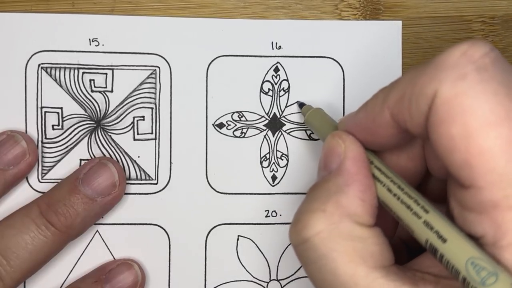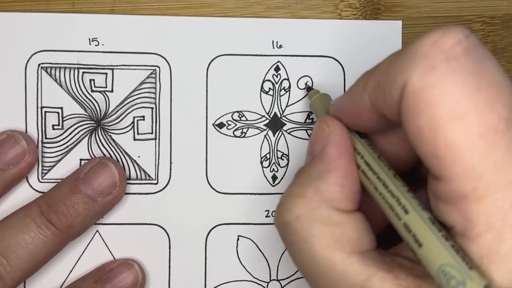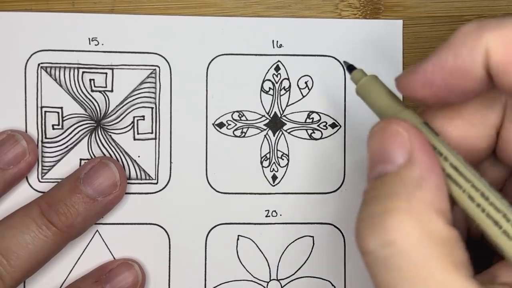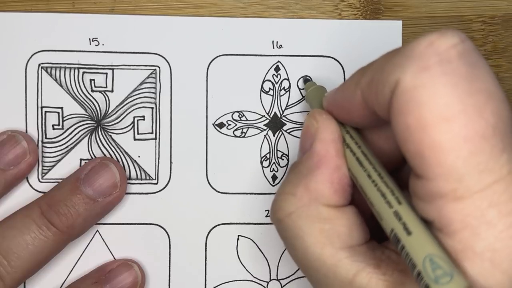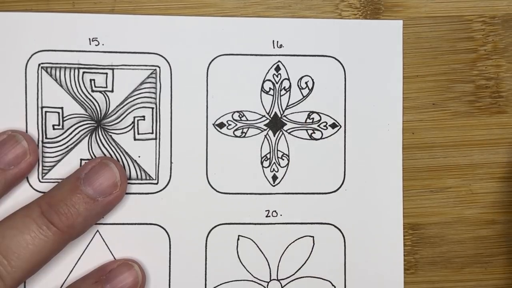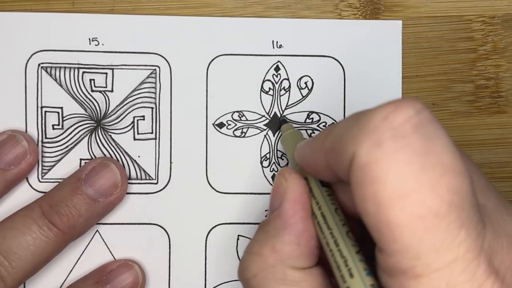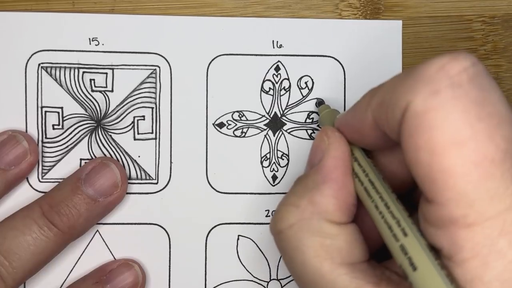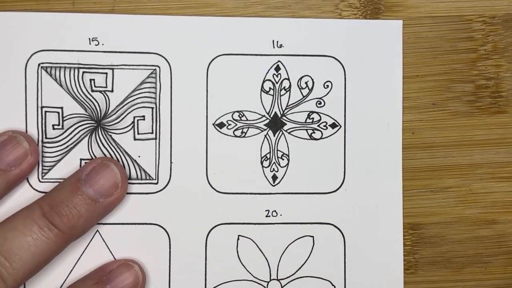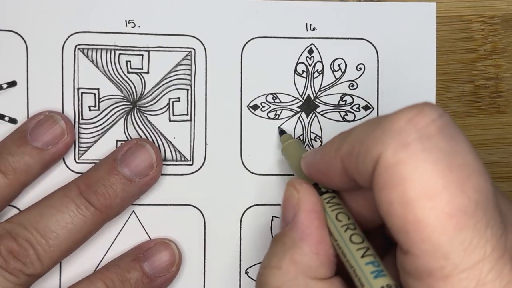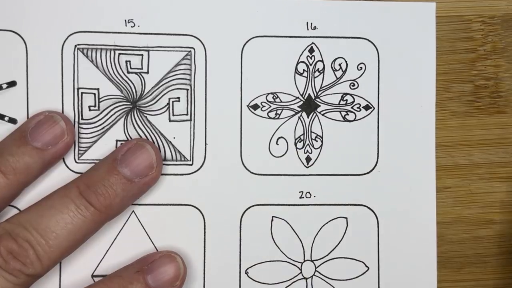So I'm going to come from here and I'm going to scoop out and give a curve. I'm going to go down and down. Give a little aura and a little aura inside. And then to balance it out, I'm just going to come up here and do a little curl and maybe a curl this way. I'm going to do another one of those down here. So I'm going to do a big curve and a curl.